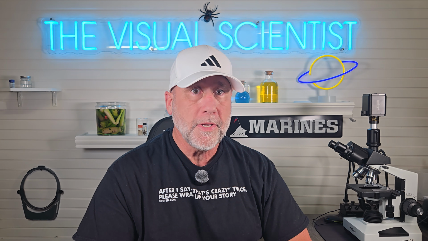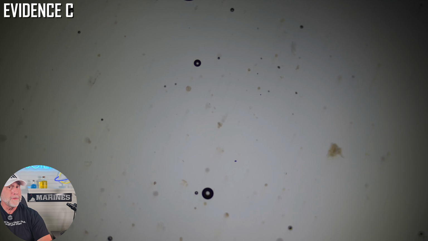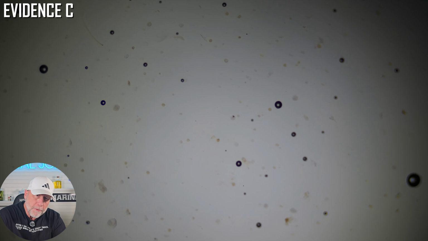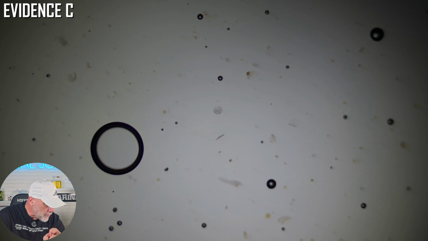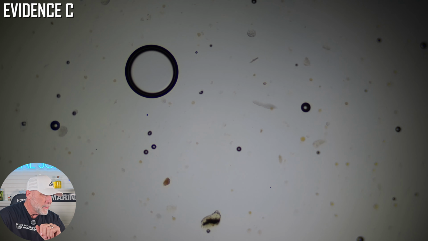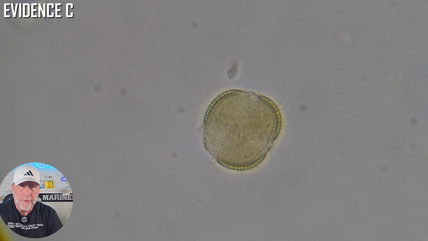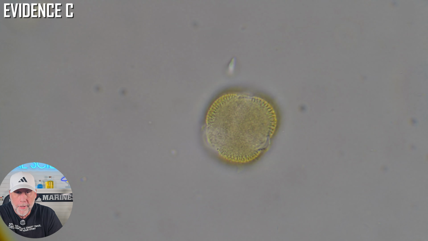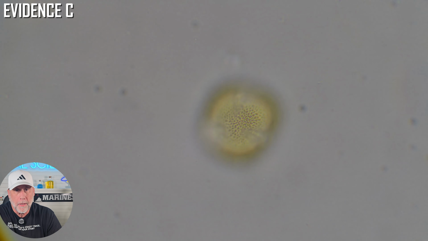Moving to evidence C. Evidence C, last one, 40 times. Okay, immediately this one is different. Even at 40 times, there's visible texture in this fluid. It looks heavier, cloudier, more going on inside at just a glance. 100 times. There's a lot of material in this sample. Non-uniform, irregular. It does not look like evidence A or evidence B at all.